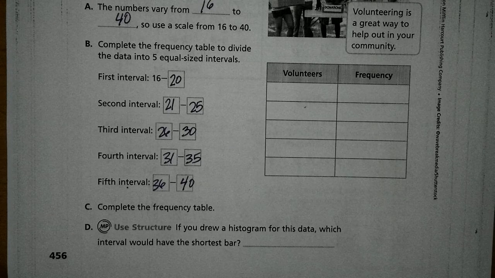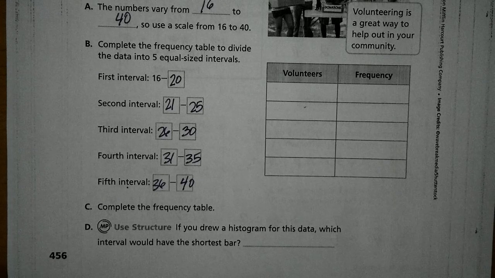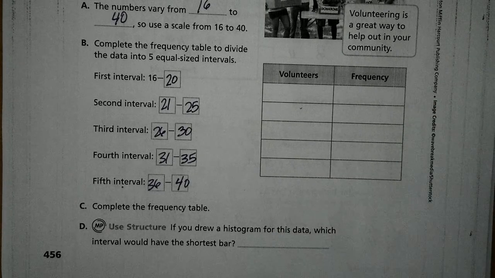You should be working on your own, Brianna. You'll have Monday to work on it as well, but you should go ahead and start working on it. Okay, thank you.